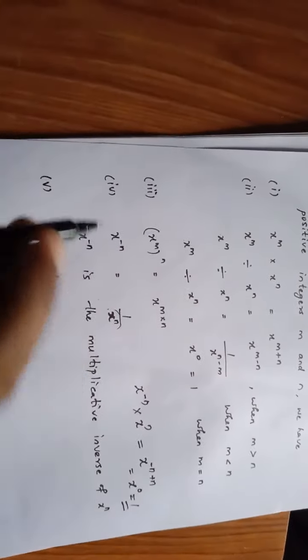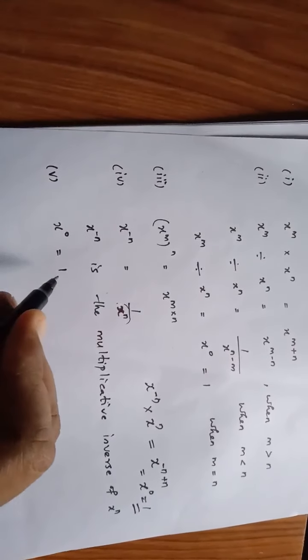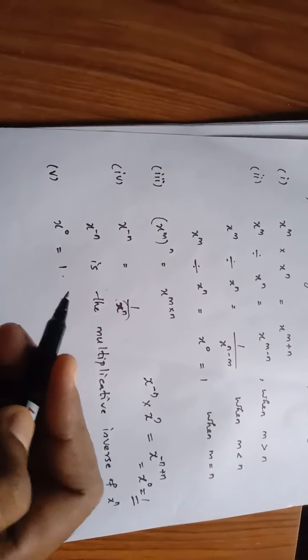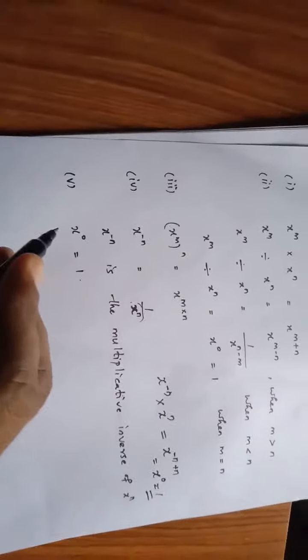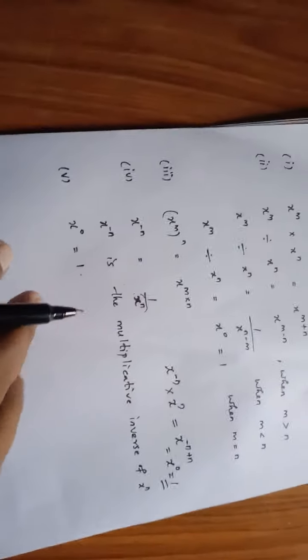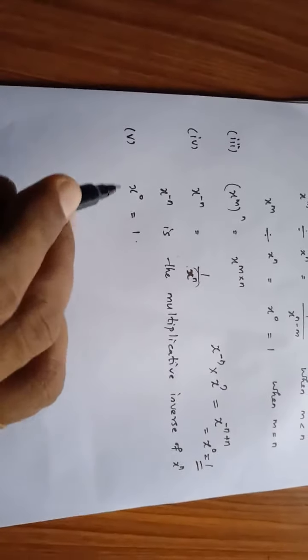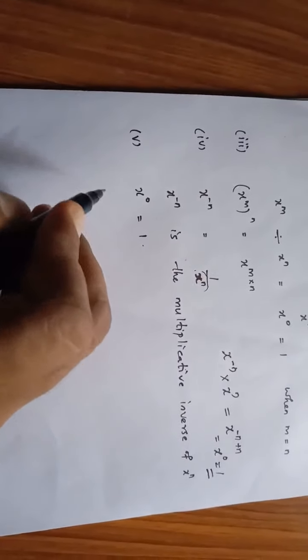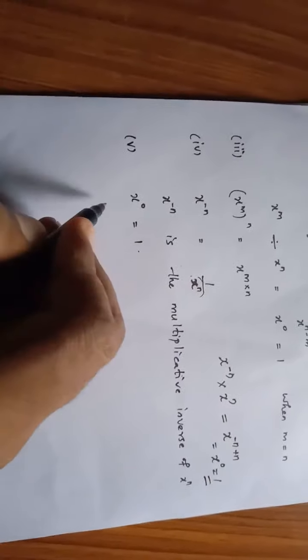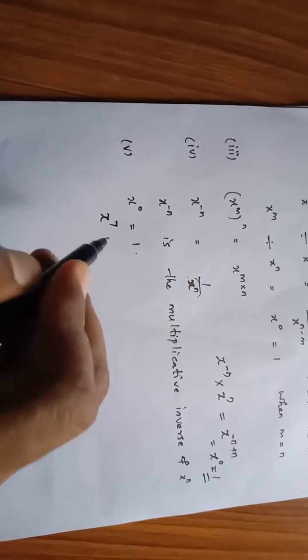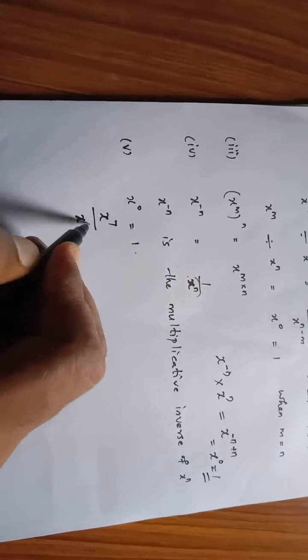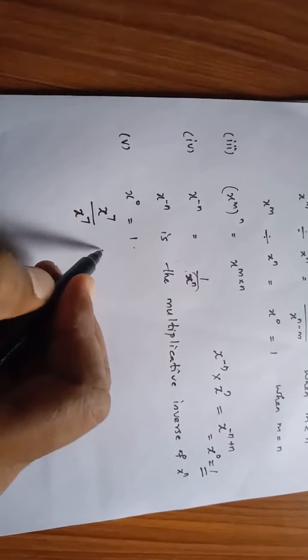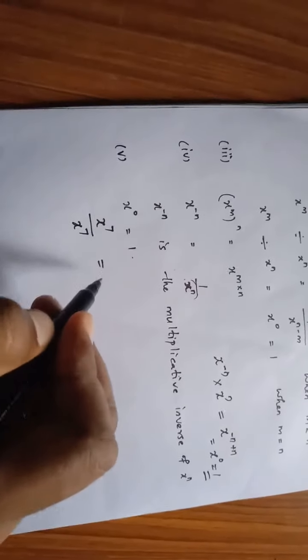Now next, fifth one, we have x to the power 0 is equal to 1. And now we are going to see how we are getting x to the power 0 is equal to 1, or why x to the power 0 is equal to 1. Now we know that when we divide same numbers, we will get 1. So we will consider one example, x to the power 7 divided by x to the power 7. We know that when we divide same numbers, the answer will be equal to 1.